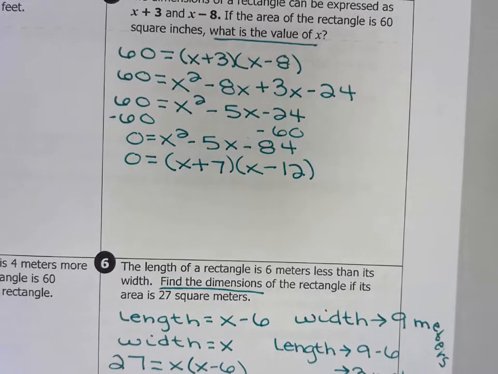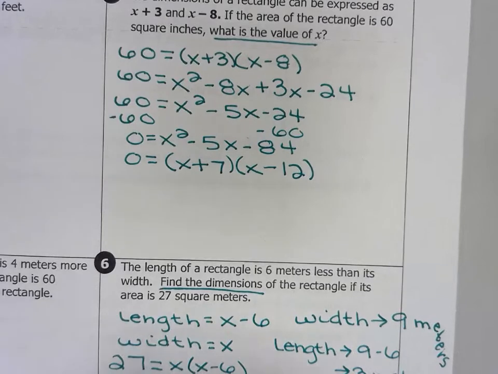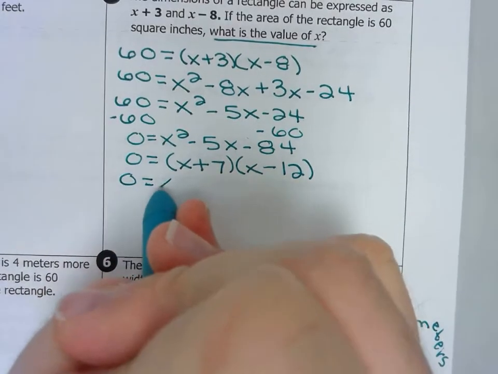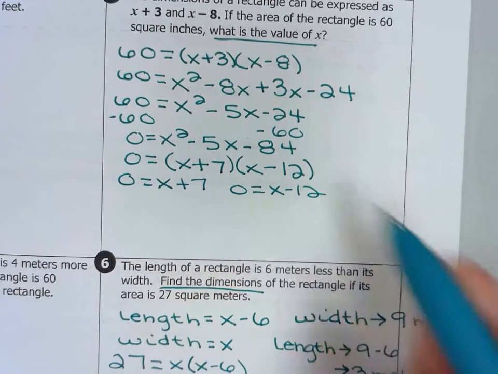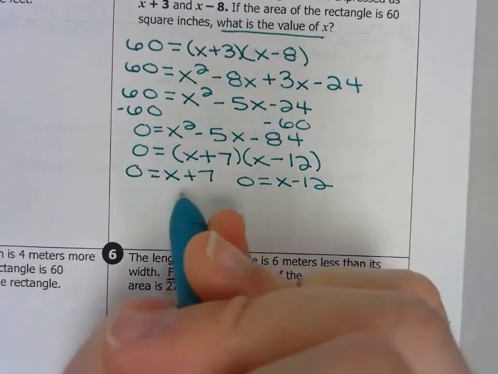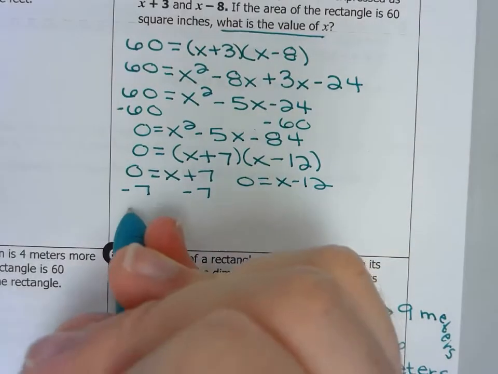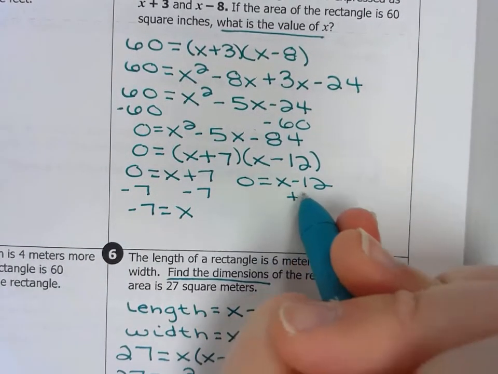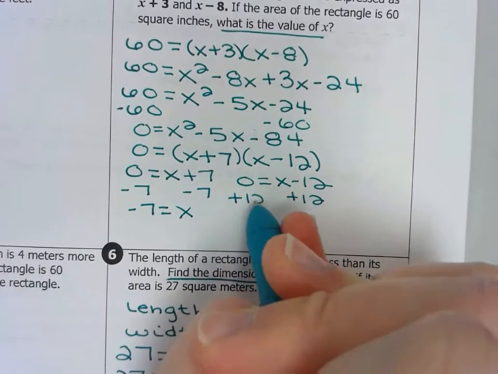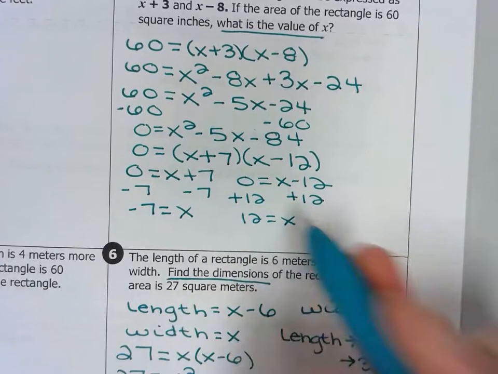Good. Have I answered the question? No, because I want to know the value of x. So we are going to set each one equal to 0. Minus 7, negative 7 equals x. Plus 12, 12 equals x.